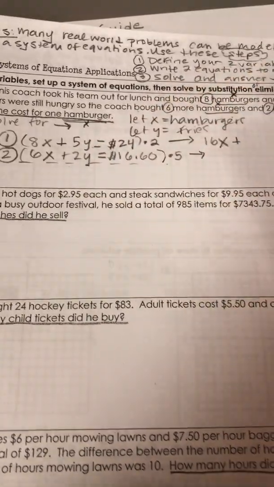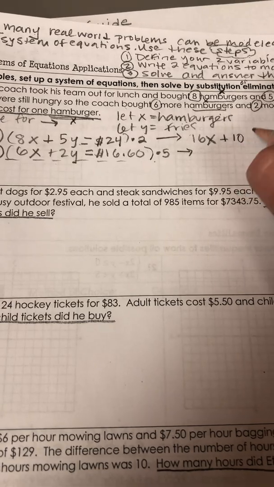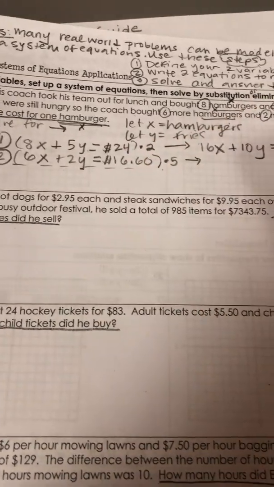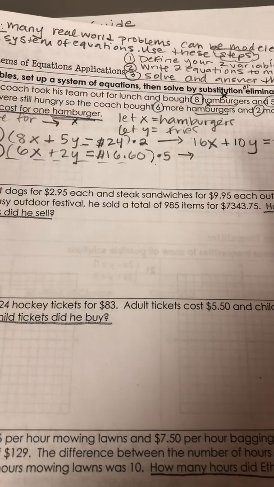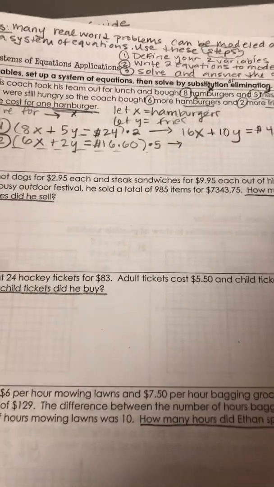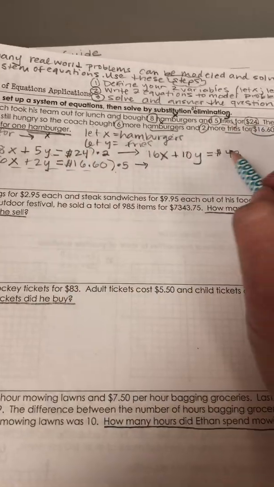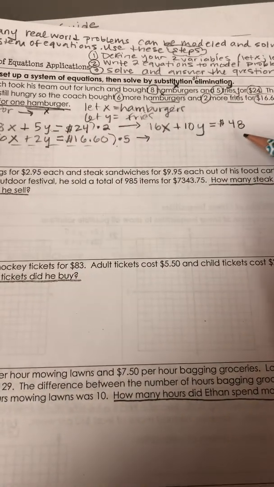2 times 5y is 10y. And that is going to be equal to 2 times 24, which is 48. Okay, so I basically just multiplied all of this by 2. Great. It's an equivalent equation, if you think about it, an equivalent ratio.